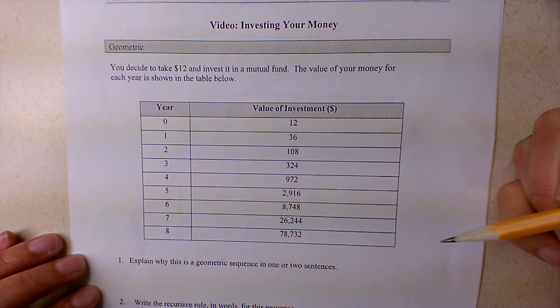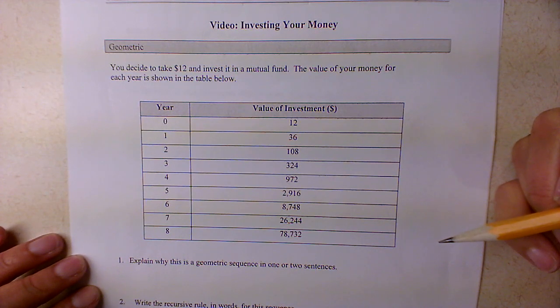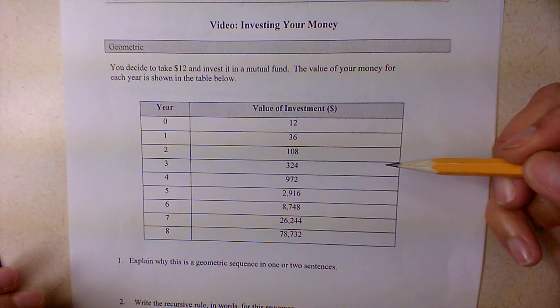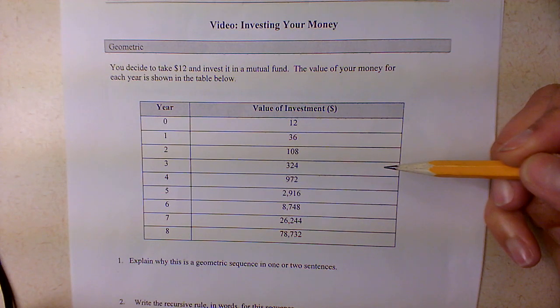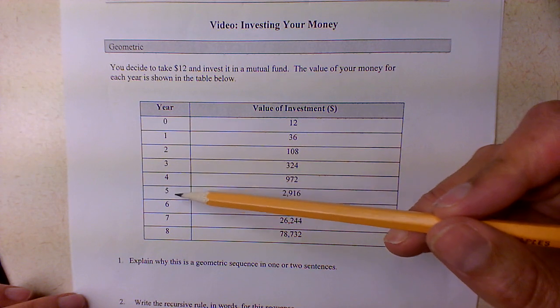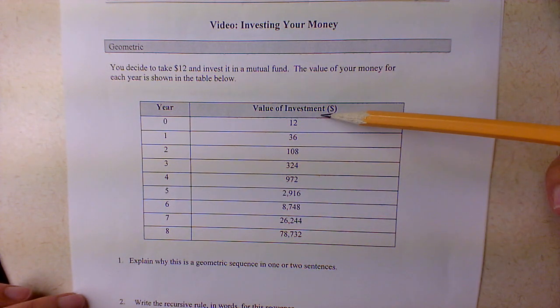Today we are going to be applying our knowledge of geometric sequences and going through this situation. So here we have investing your money. You decide to take $12 and invest it in a mutual fund. The value of your money for each year is shown in the table below. So here we have year 0, 1, 2, 3, 4, 5, 6, 7, 8, and value of an investment.